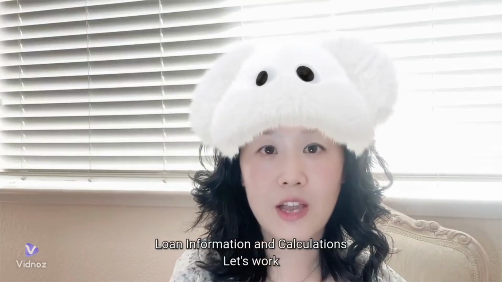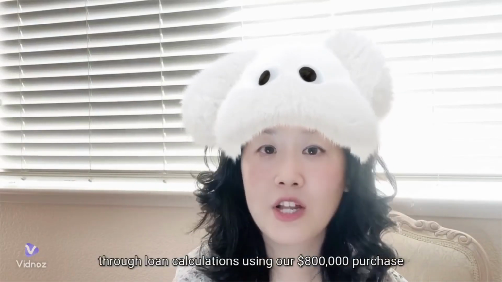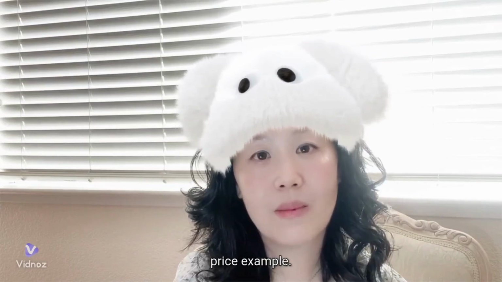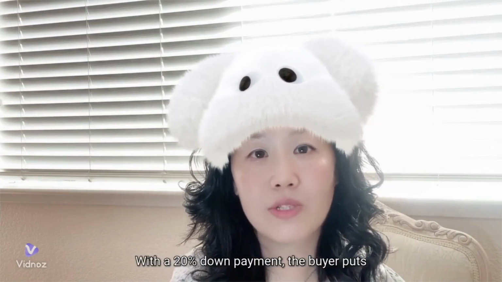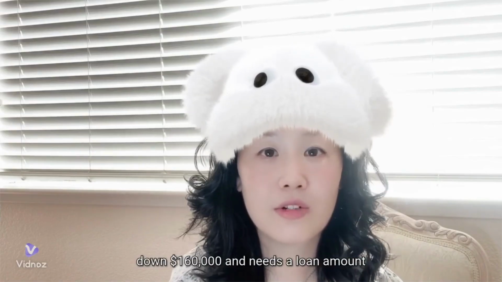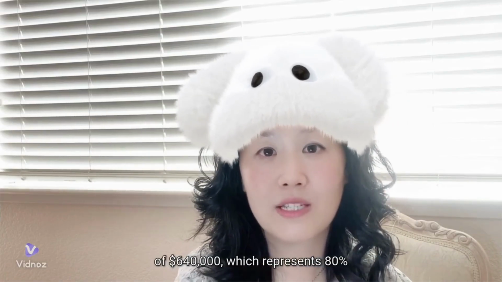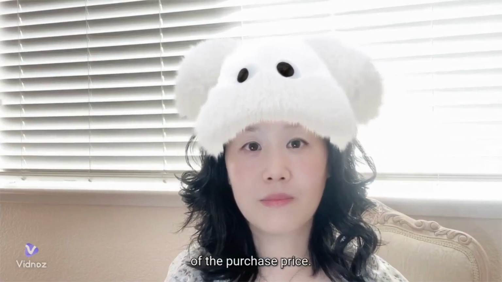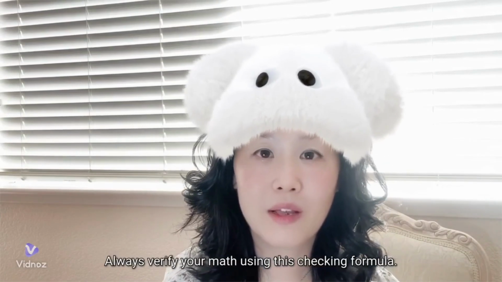Loan information and calculations. Let's work through loan calculations using our $800,000 purchase price example. With a 20% down payment, the buyer puts down $160,000 and needs a loan amount of $640,000, which represents 80% of the purchase price. Always verify your math using this checking formula.